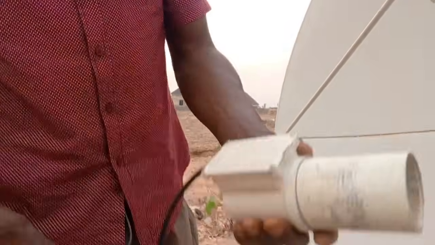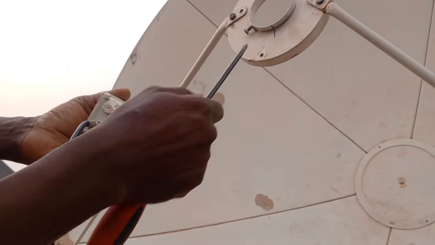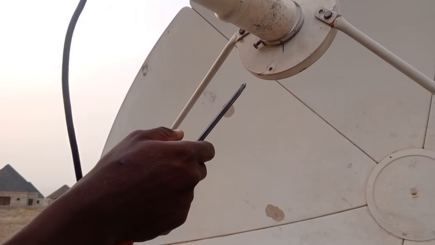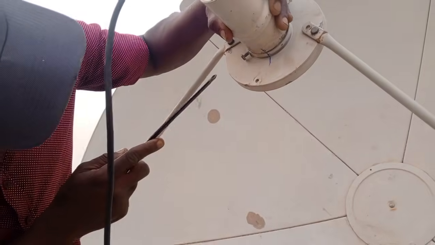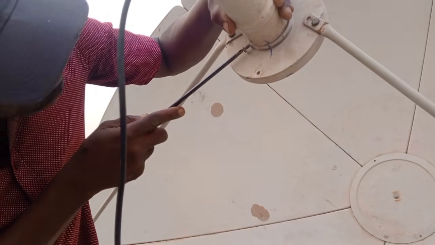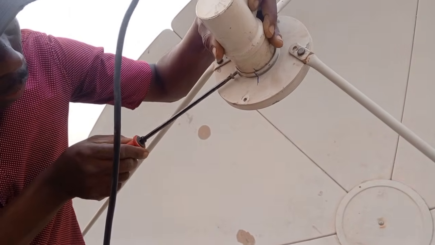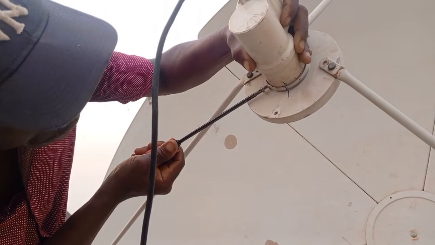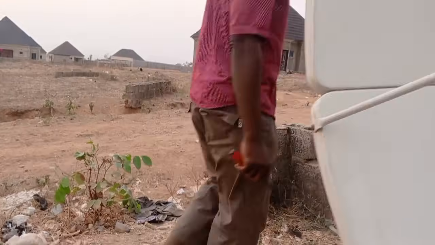So I'm going to place it here. I will go back and see. I marked it here. So I'm going to put it the way it is. I'll put it here the way I removed it. I'm going to key it back. Okay, come to this place.